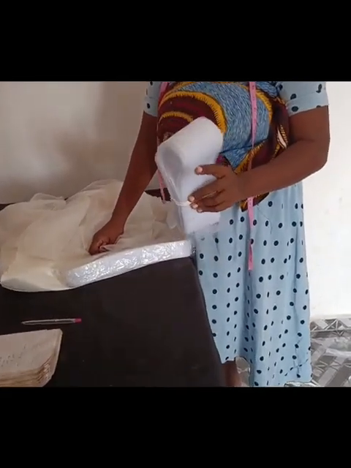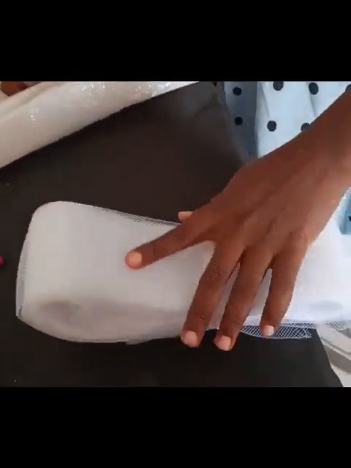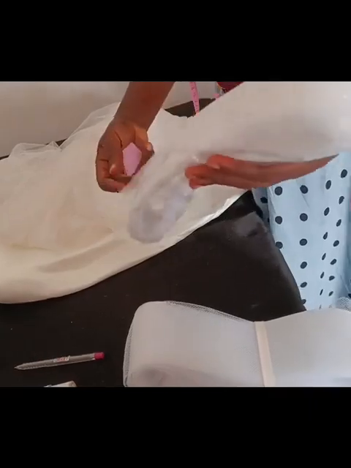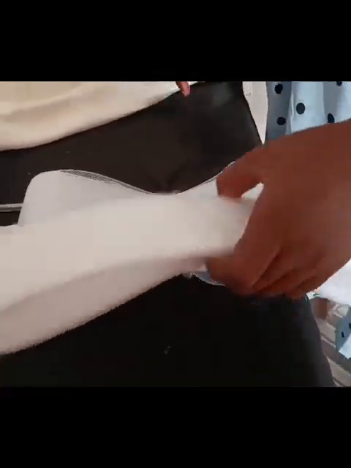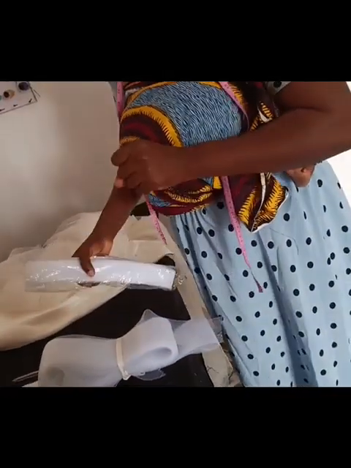So in my hand is crinoline. It's 3 inches crinoline. Then this is also 2 inches crinoline. We also have a 1 inch crinoline. It's currently not available in this video. I'll be sending a picture to show us what 1 inch crinoline looks like.